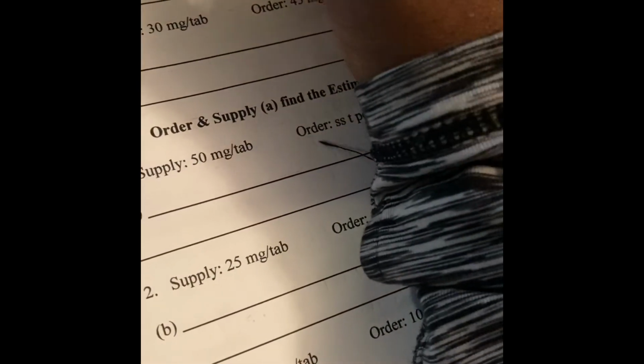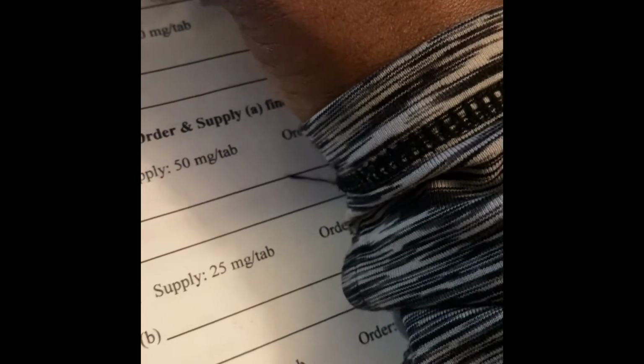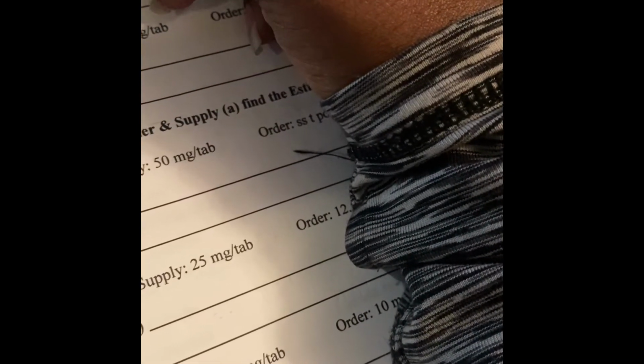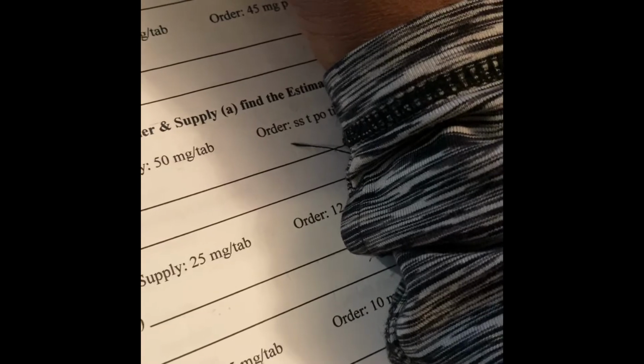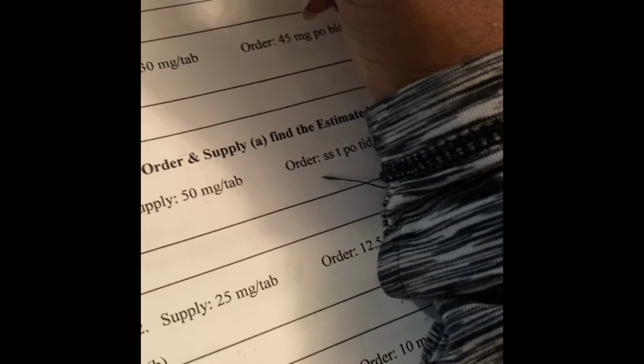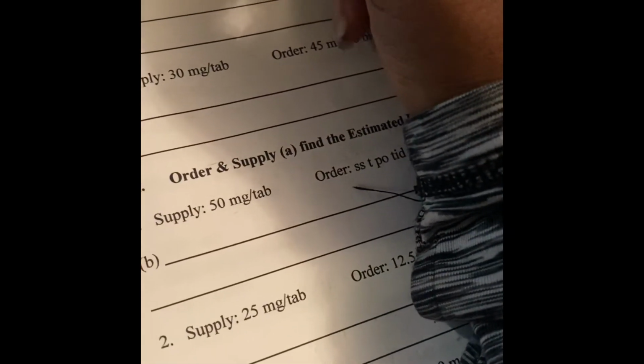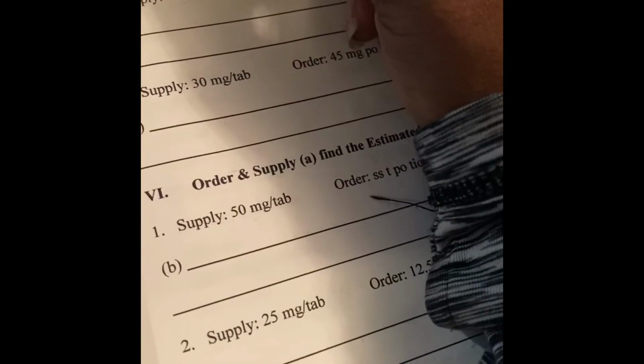So you would multiply by 2. So 125 times 2 is 250. 15 ml times 2 will be 30 ml.